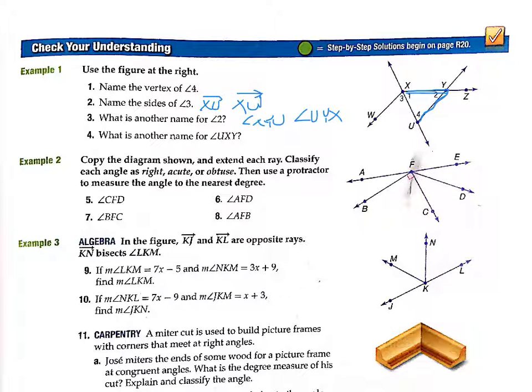So what's another name for angle UXY? One thing I try to tell students is to trace. So start at U, go to X, then Y. U, X, Y. I'm going to have to do a little erasing here. But if I look in there, I could just name it angle 1, because 1 is inside of where U, X, Y was.